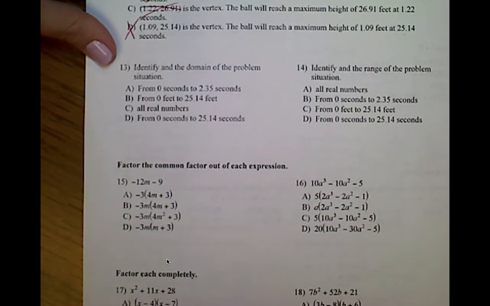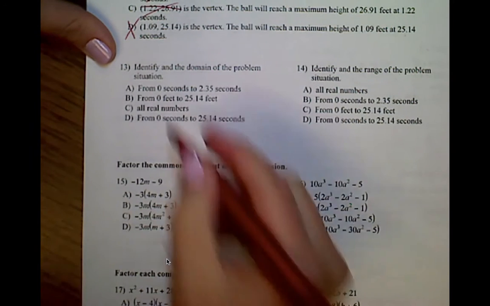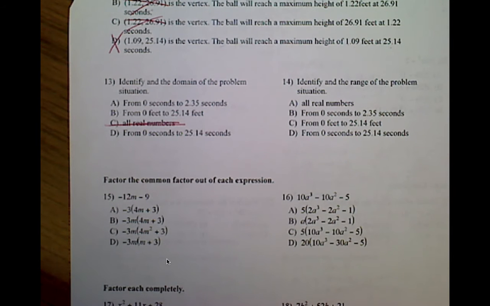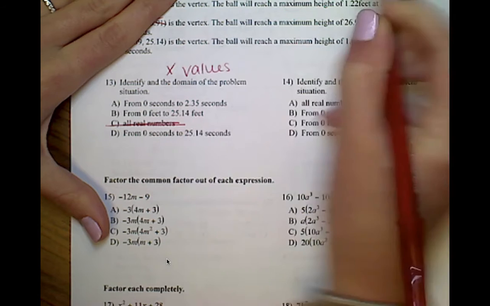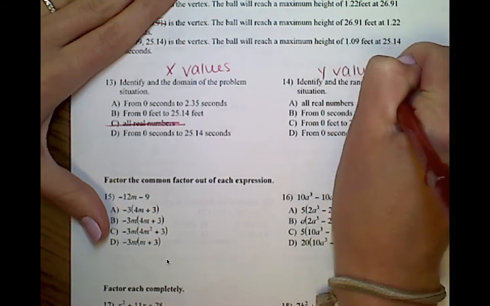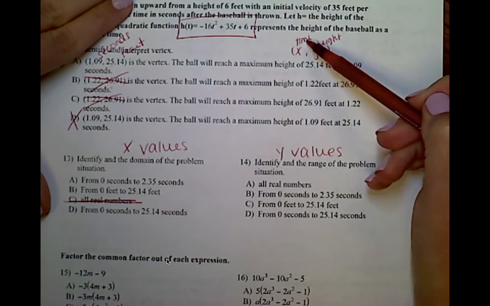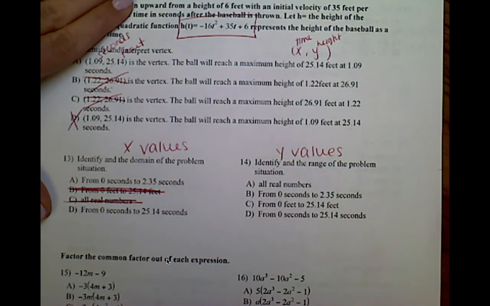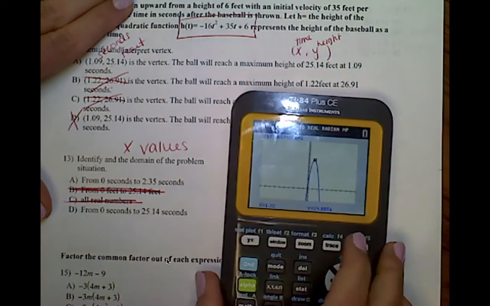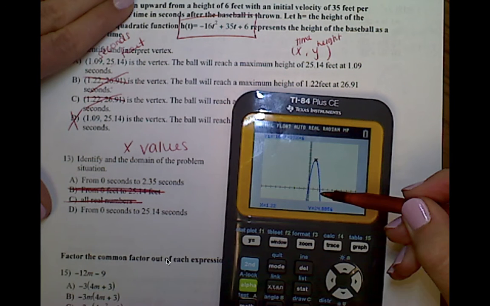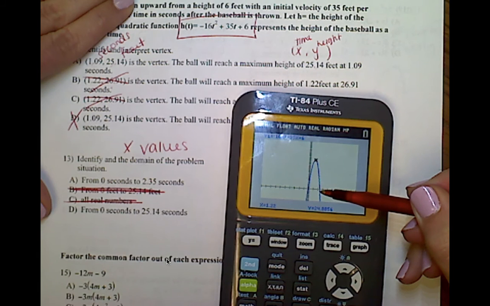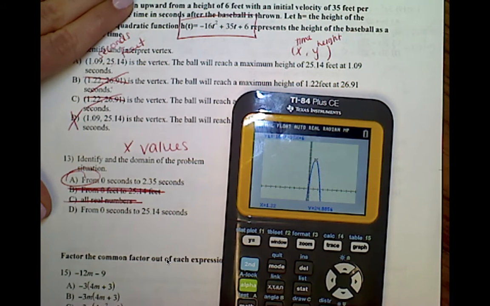Okay, domain, we told you that it's always going to be all real numbers except when you have a real life problem or a word problem. And this is, my friends, a word problem, so it's not going to be all real numbers. Okay, domain is my X values, while range is my Y values. So remember, from right here off our graphical organizer, X is going to be time. Feet is not going to measure time, so you're down to just a 50-50 shot, from 0 seconds to 2.35 or to 25.14. So when I'm looking at this, that baseball goes off the ground, reaches a height, and then comes back down. It looks like in between 2 and 3. Well, the number that's in between 2 and 3 is 2.35.